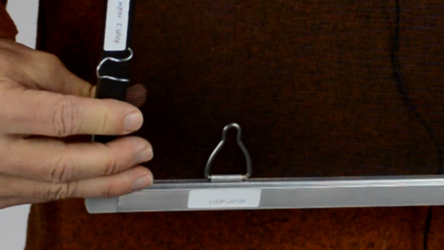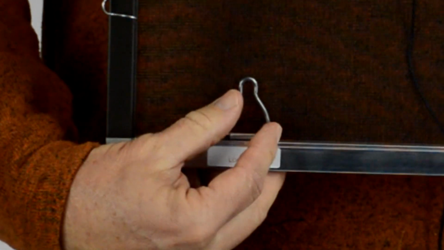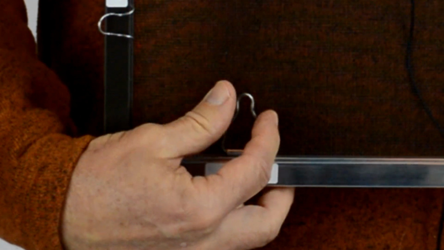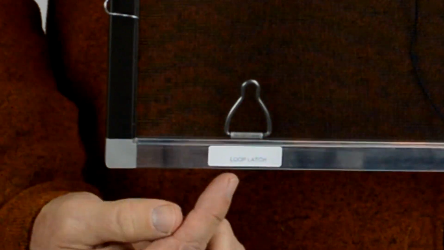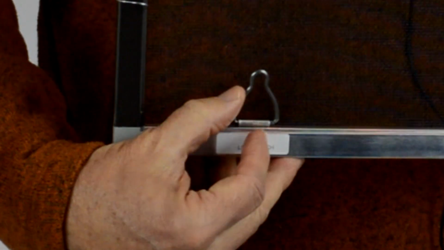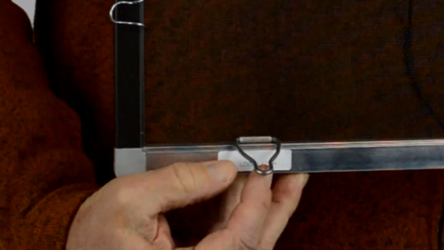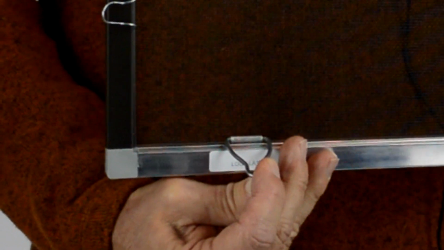The last type of holding hardware we're going to talk about is called a loop latch. And a loop latch is used for wood type windows where you will have what's called a ball head screw that will protrude out of the bottom of the sill. And then this loop latch will fit around that ball head screw and actually pull the window screen in place.